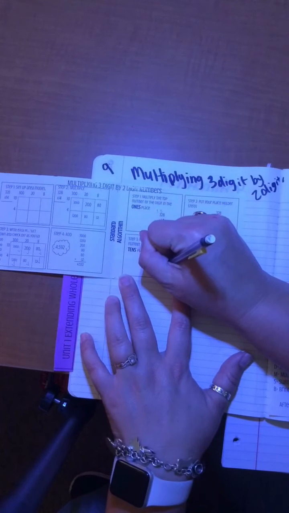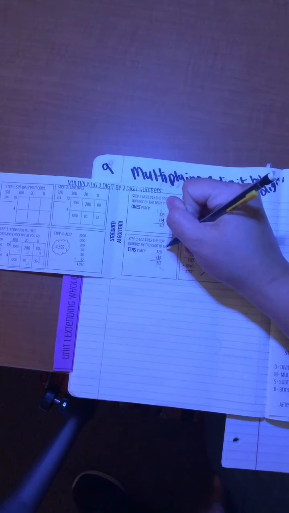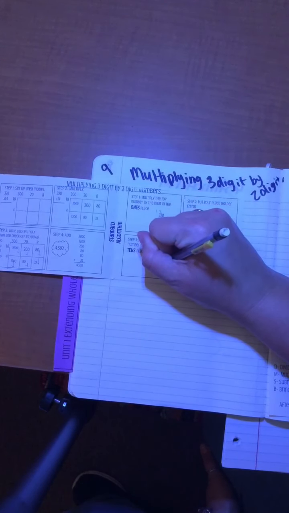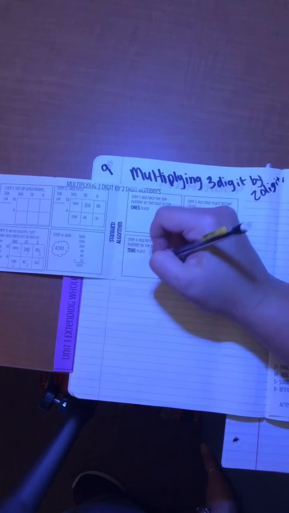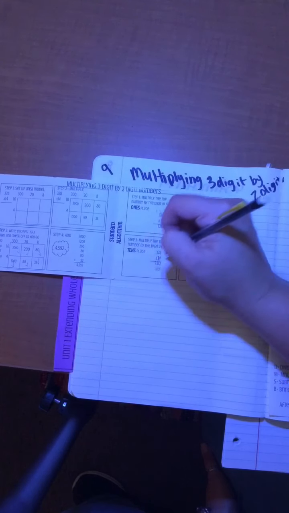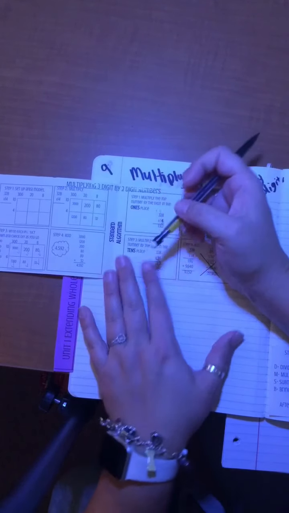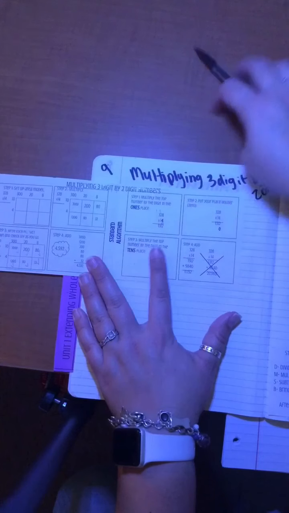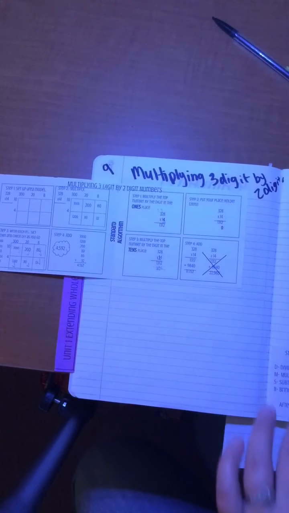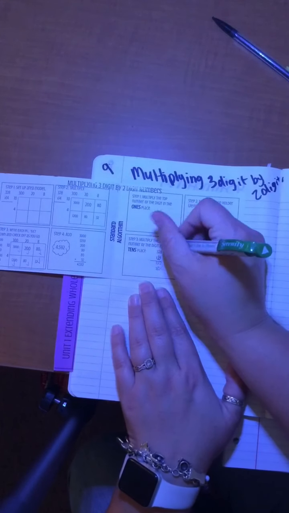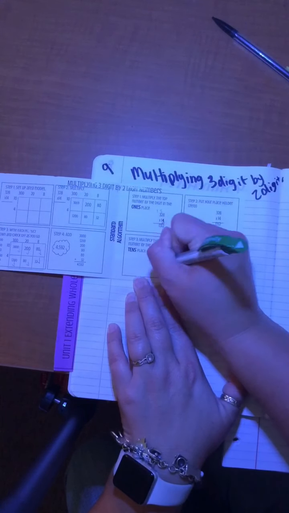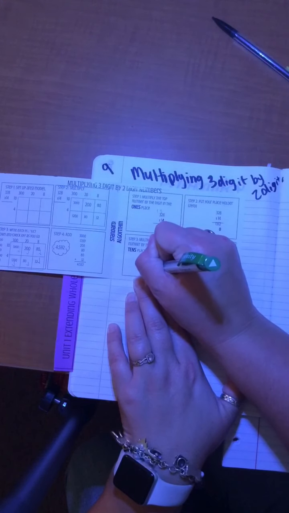So I have my 0. 1 times 8 is 8. 1 times 2 is 2. 1 times 3 is 3. How do you put the C's out? Can we just rewrite it underneath? Now it's not wanting to show it because of the whiteout. Let's try this pen. So we have 8, we have 2, and then we have 3.